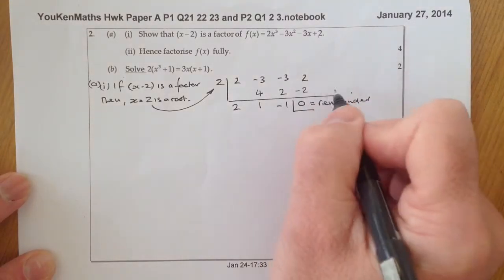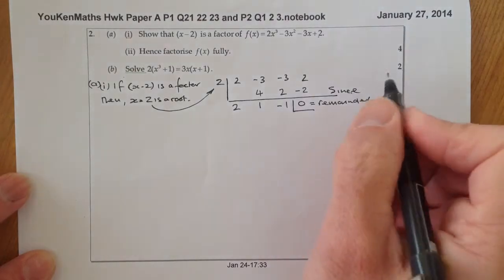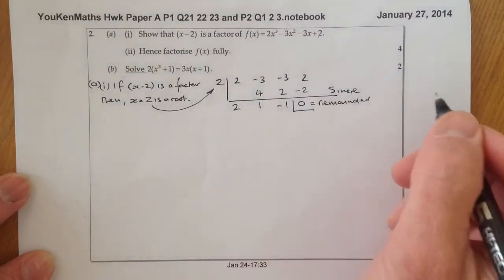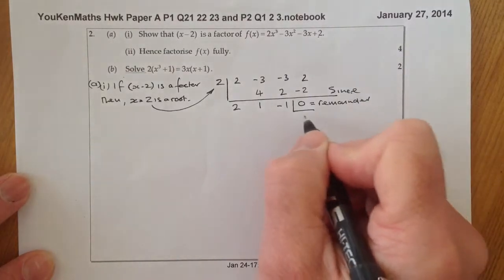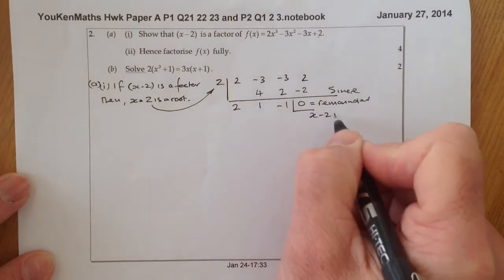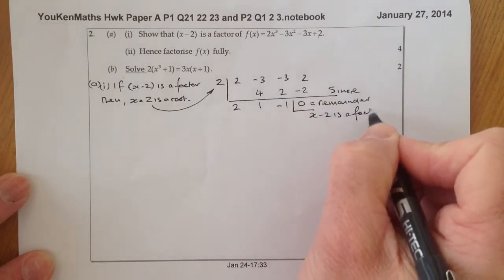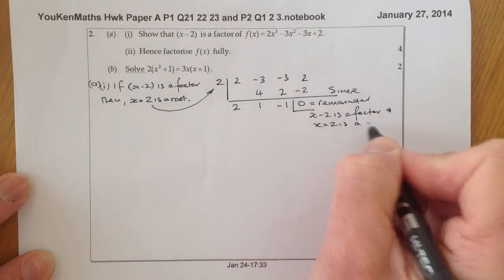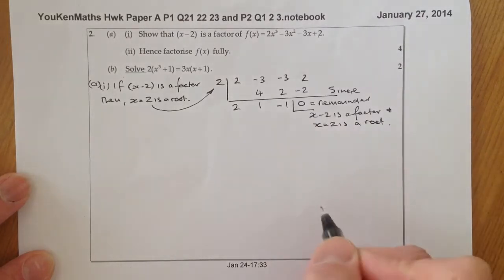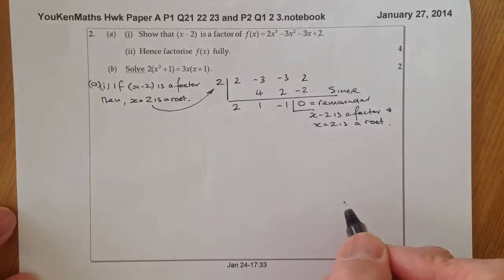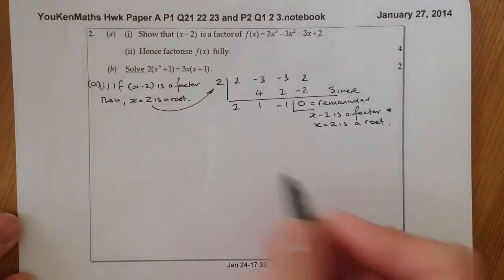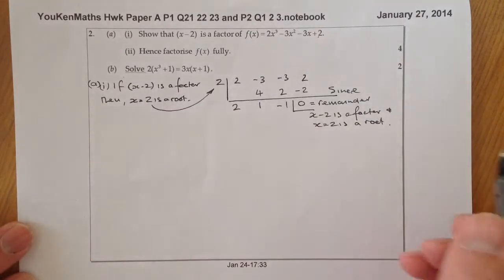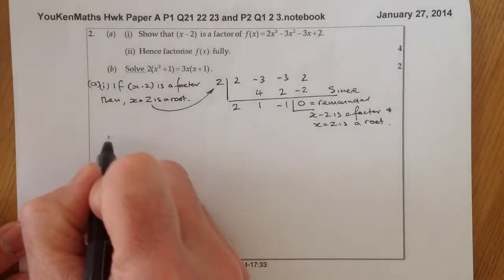Since the remainder is equal to 0, what I've got is x minus 2 as a factor, and I'll just say that x equals 2 is a root. Right, so that's part 1 complete. Let's look at part 2, and hence factorise fully.